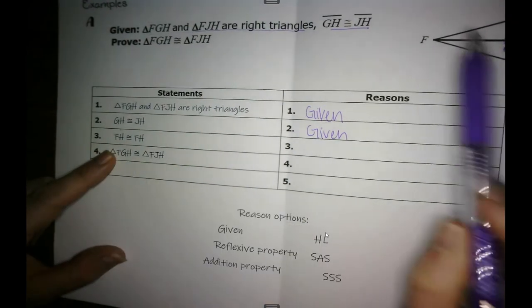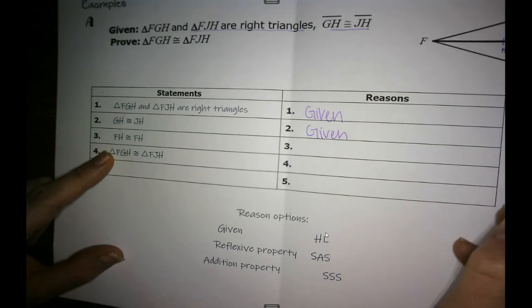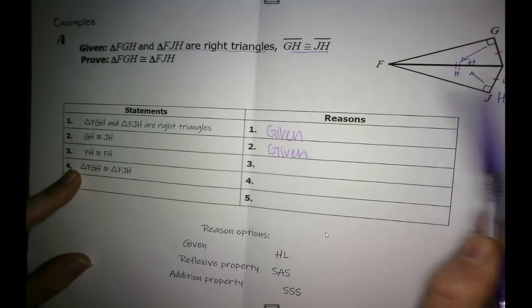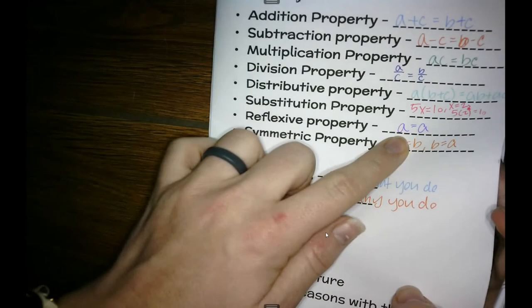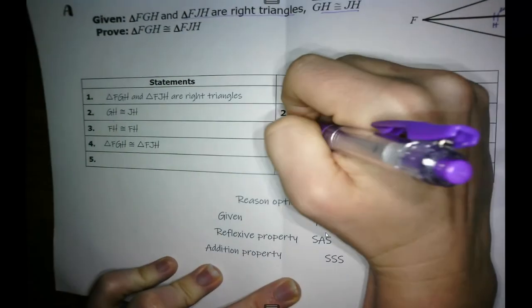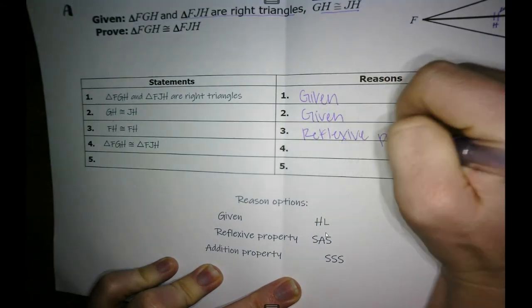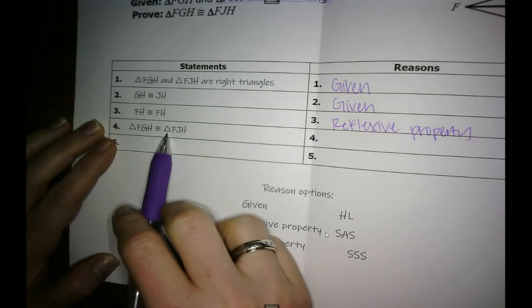FH is congruent to FH. Oh. Well, that's the same line. Remember when we're talking about that, the same thing is the same thing. That is our reflexive property. And that's down here on our answer choices, so it must be true. And triangle is congruent to triangle. What do we say it was congruent by? HL.